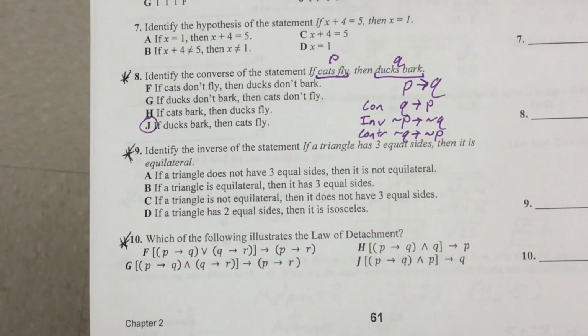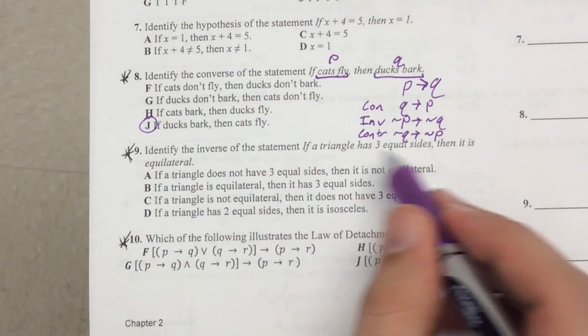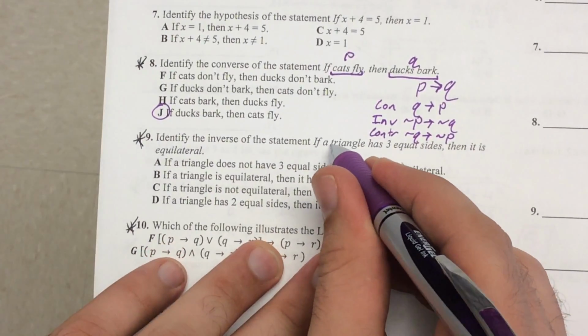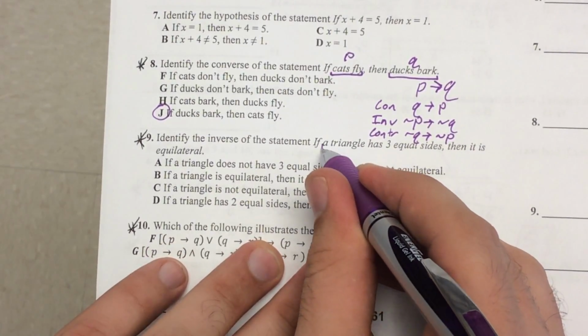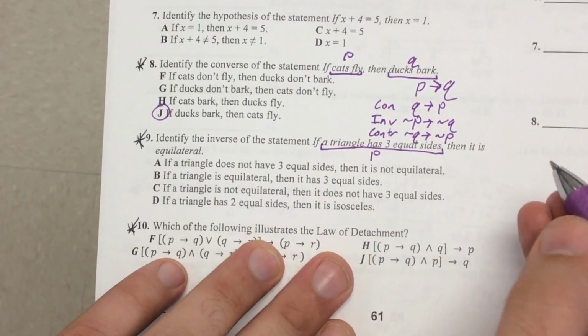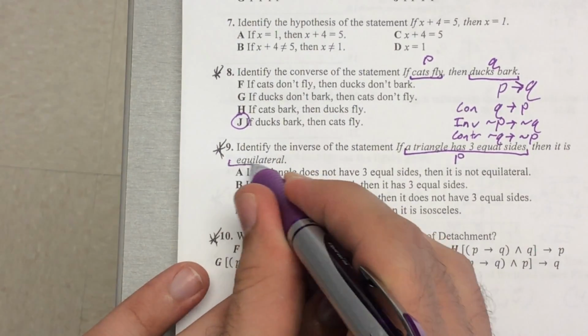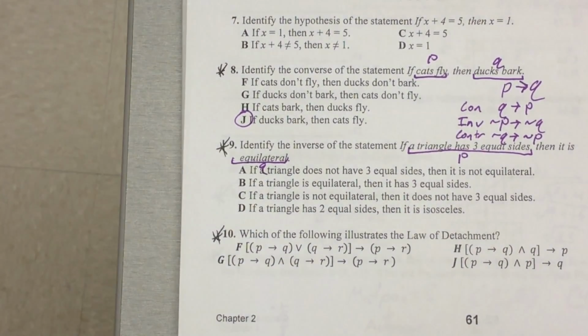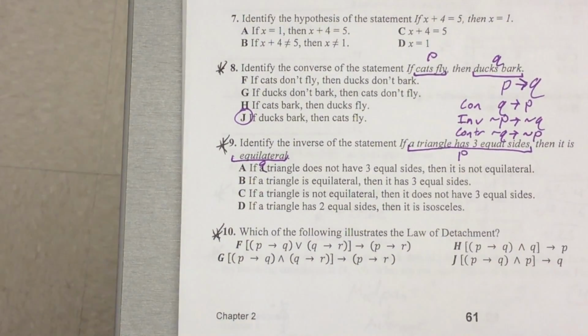Identify the inverse of the statement. If a triangle has 3 equal sides, then it is equilateral. So again, the first thing you want to do, let's identify our hypothesis and our conclusion. So hypothesis is it's a triangle with 3 equal sides. Conclusion is it's equilateral.